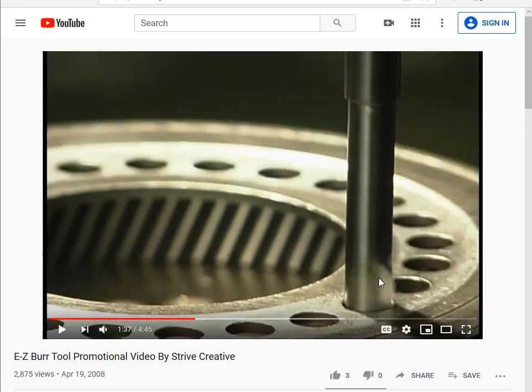So essentially you have this part and you have holes in it, and this little tool goes back into the hole. It doesn't create the hole, but it goes back into the hole.